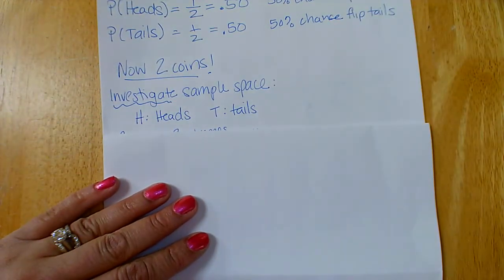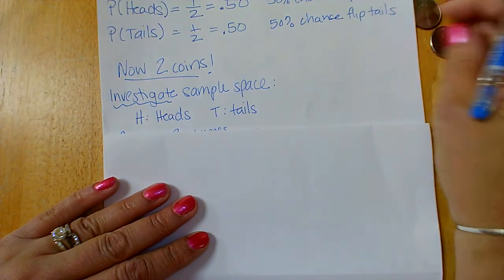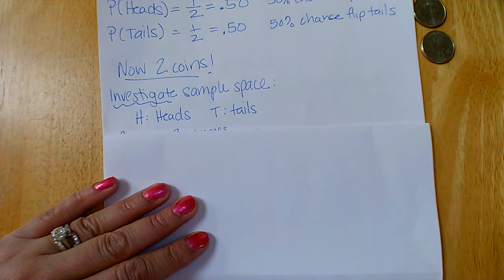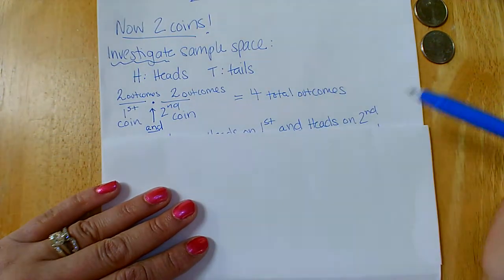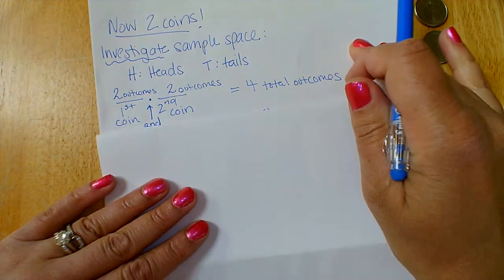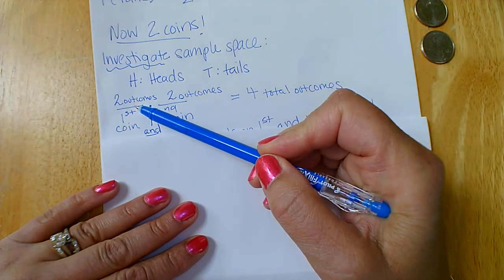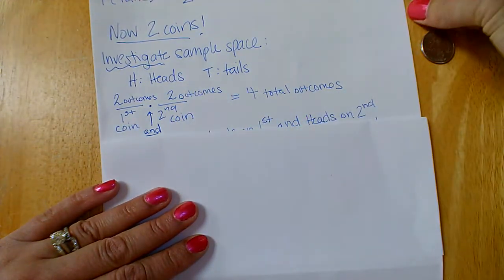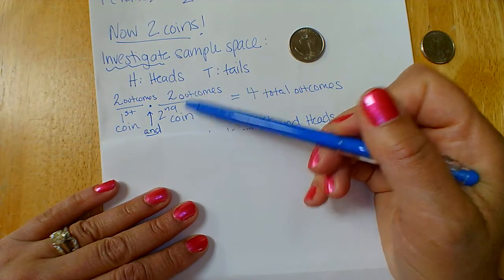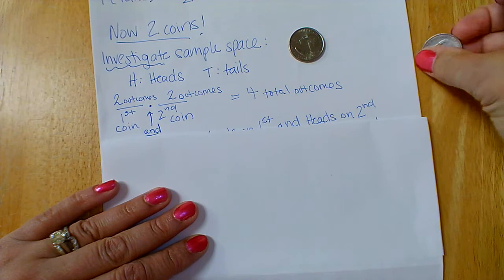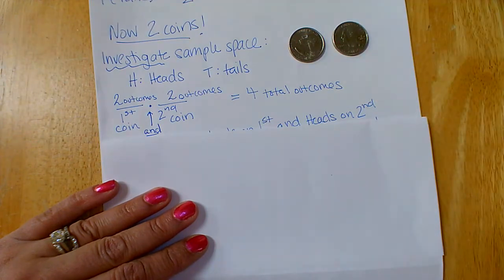First, when we move on to two coins, we need to investigate the sample space. Each coin has a heads and a tails. Nothing different. When we have two outcomes on my first coin, so I have a heads and a tails on my first coin, I also have two outcomes on my second coin. I have a heads and a tail on my second coin.